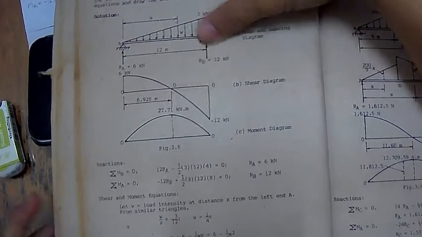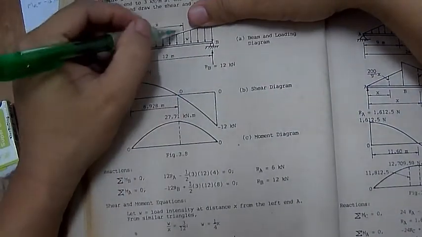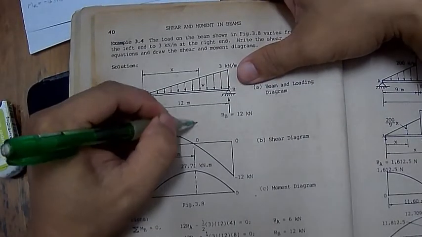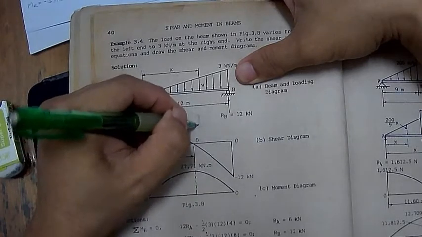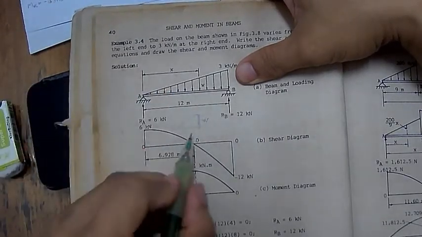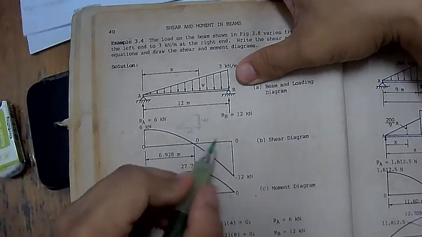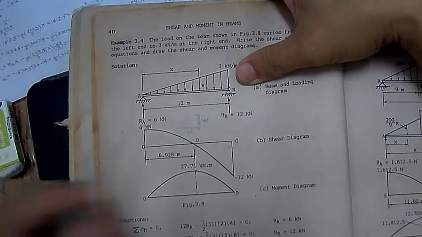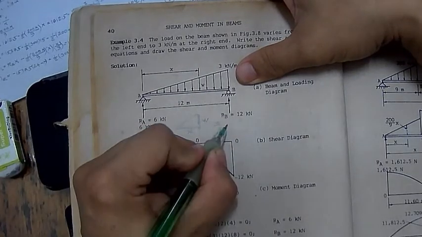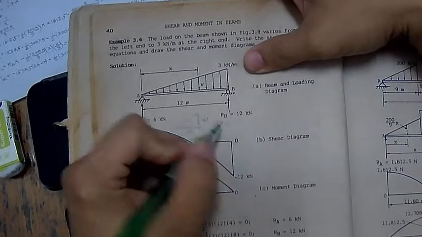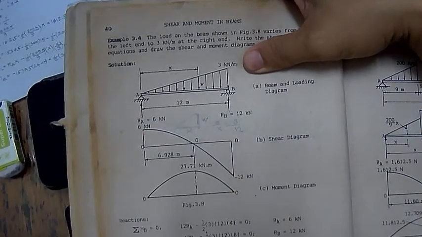And then, gagawa tayo ngayon ng ratio and proportion. So, let's take this triangle. Let's say, this vertical line is W, tapos this distance is X. So by ratio and proportion, W all over X is the same as 3 all over 12.